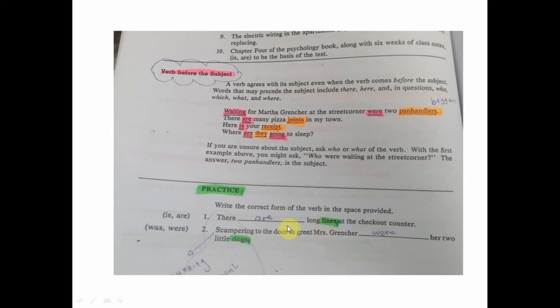There are long lines at the checkout corner. They give you the two choices, is or are. Now decide where is the subject. The subject is lines. What are there in the checkout corner? There are long lines. So long lines is the subject, and there are many lines, plural. So plural subject would need a plural verb. Therefore, we need are.